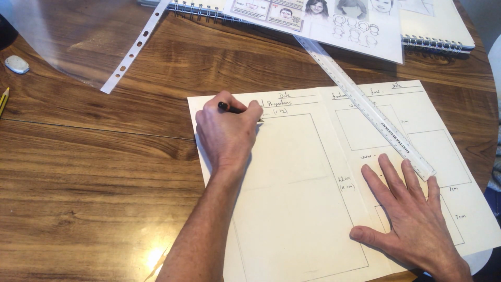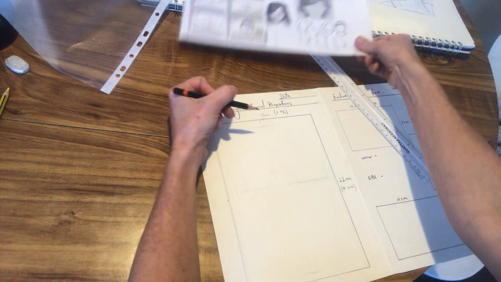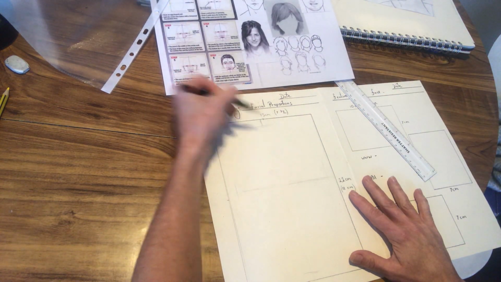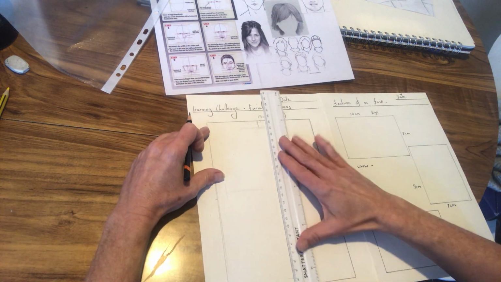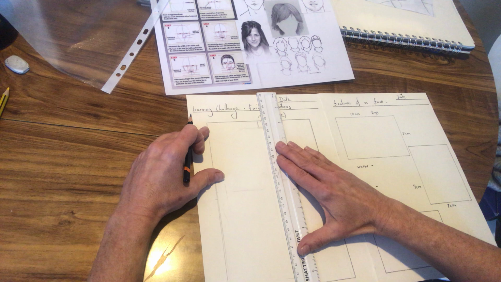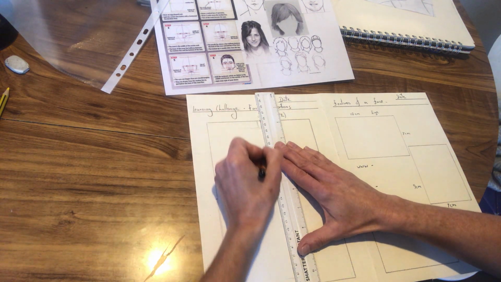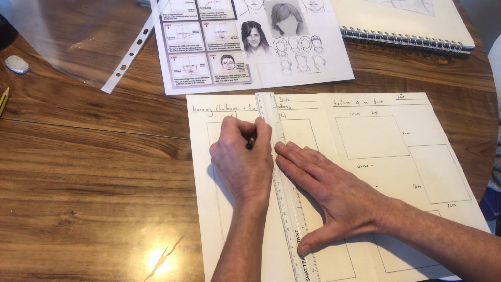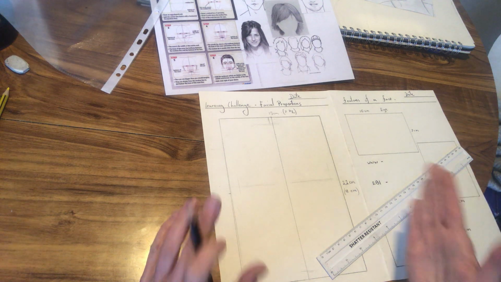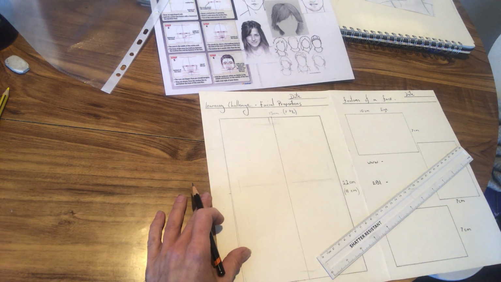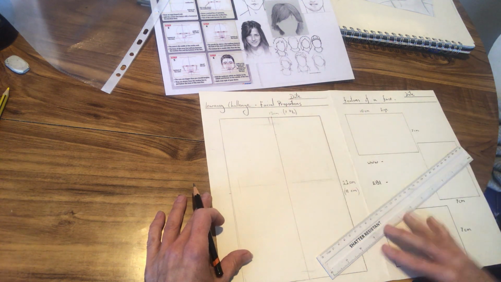What I'd like you to do is to mark a cross down the middle of the box. And so you're going to go halfway, which is 7.5 centimetres, and draw your downward line. We call this the centre line of the face. And if a person is looking head on, the centre line will be where the nose is, it'll be the centre of the eyes, it'll be the middle of the lips.